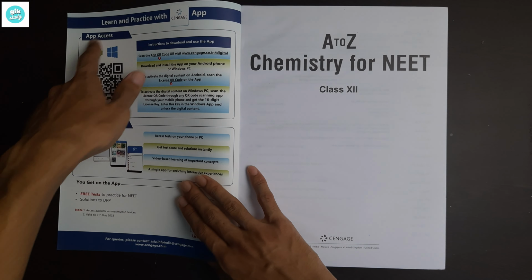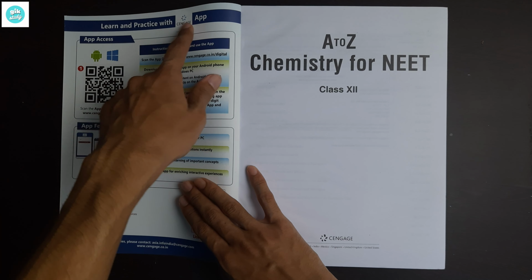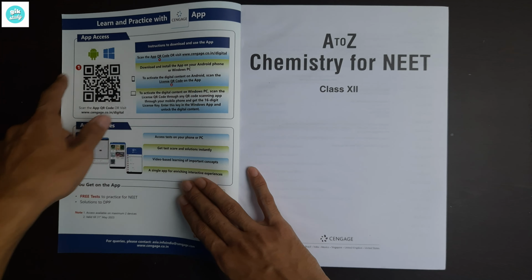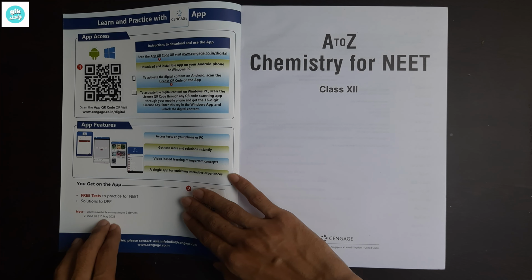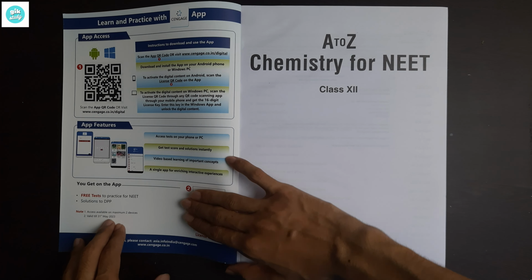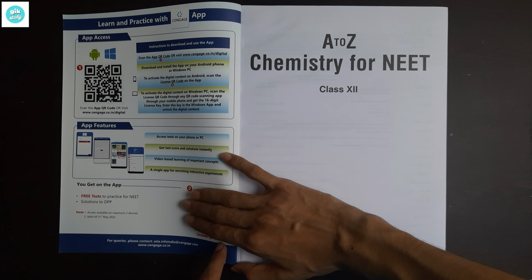So here you'll find the application, the app, learn and practice with Cengage app. App access, here's the QR code you can find in the book. Here are the instructions. Now the app features: you get free tests to practice for NEET, solutions to DPP. Note here, access available on maximum 2 devices, valid till 31st May 2023. Now here's the license QR code. I can show you that.